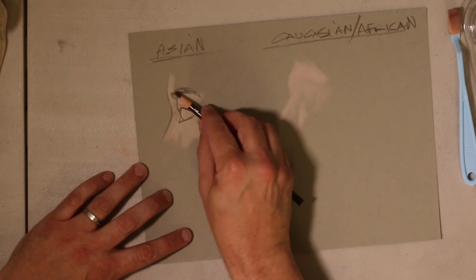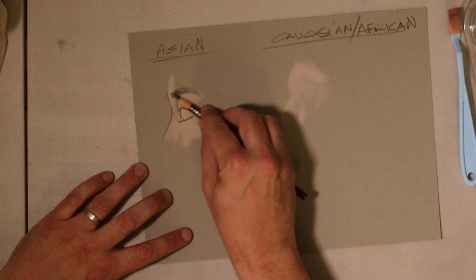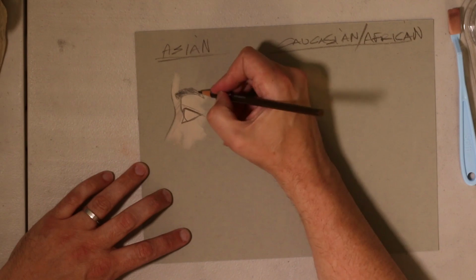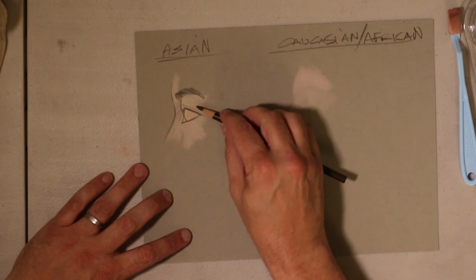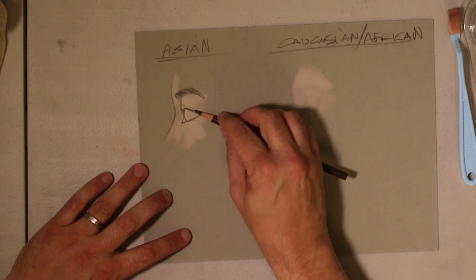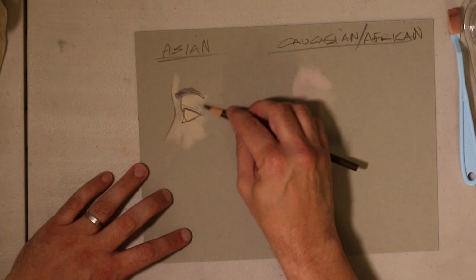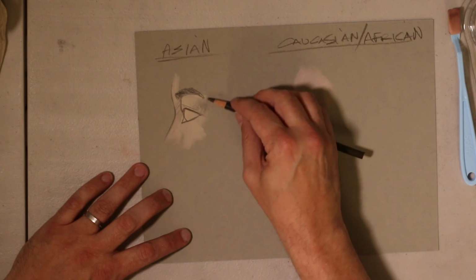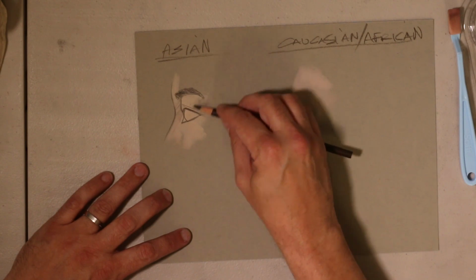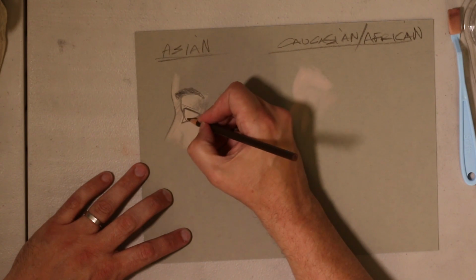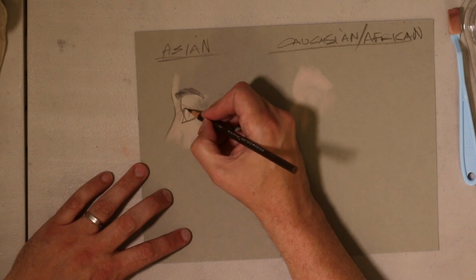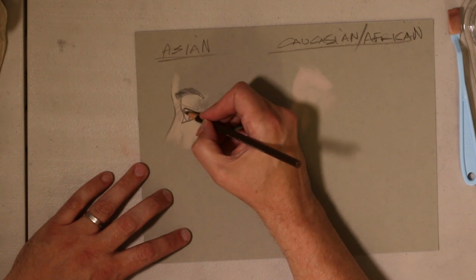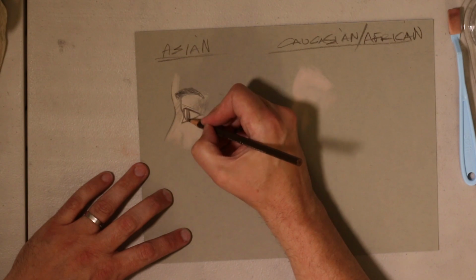Just real simple. And then we'll get some tone back here as the eye goes away from the light. It sort of goes back into the eye socket. And then we have the pupil and the iris here. We'll just put that in.